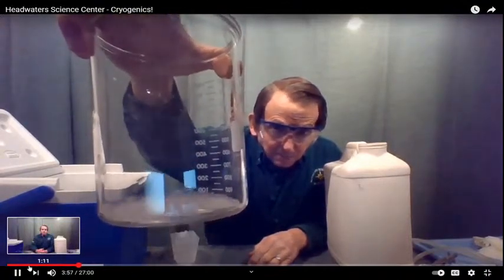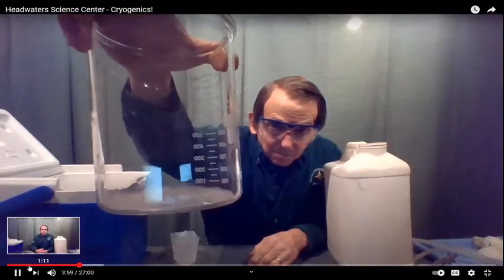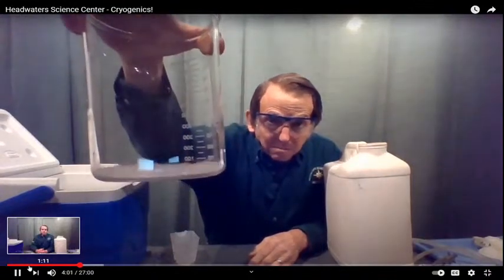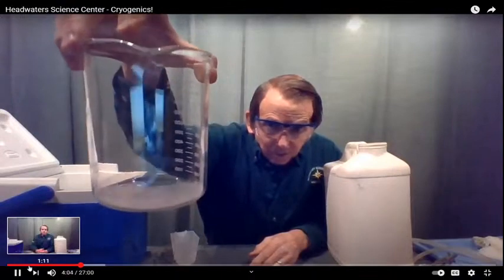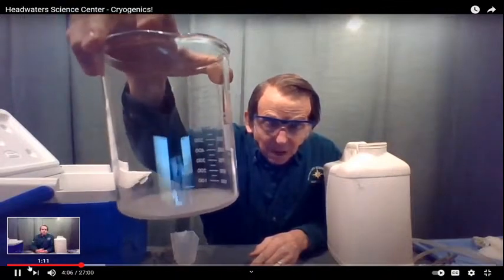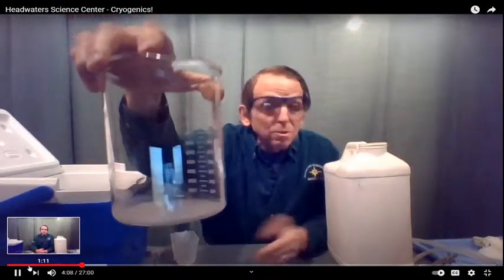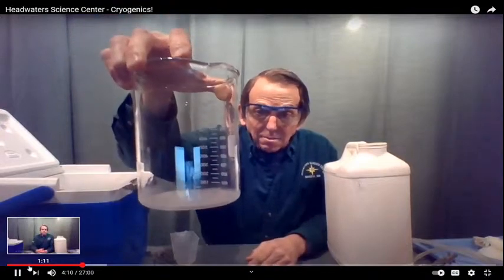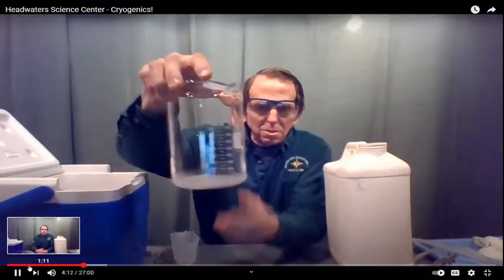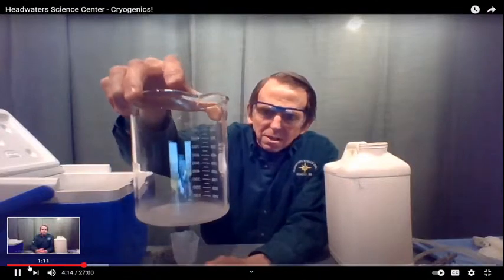It looks like water. It's a colorless, odorless liquid, and it looks like it's boiling. That's because it is boiling. It looks like boiling water right now. Now, why do you suppose that's happening? Well, we're going to talk about that. And you can see there's a little bit of wisp of something now and then.